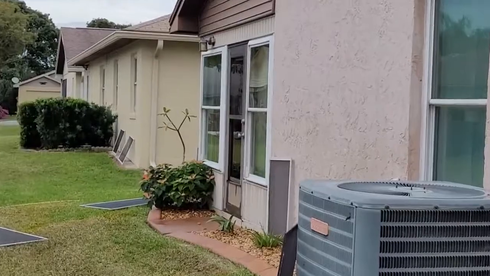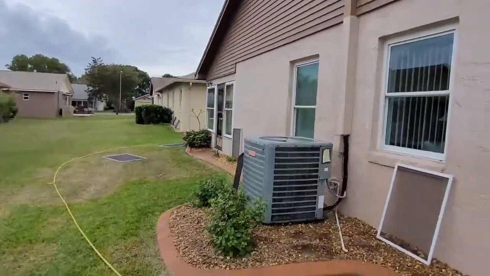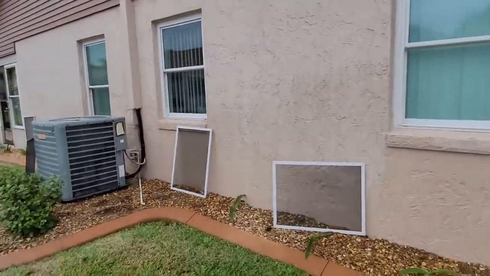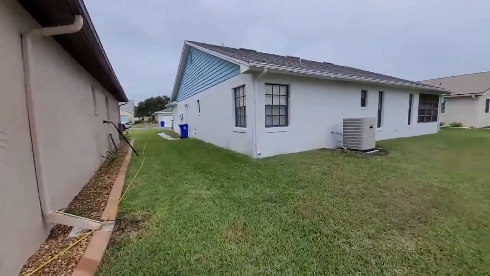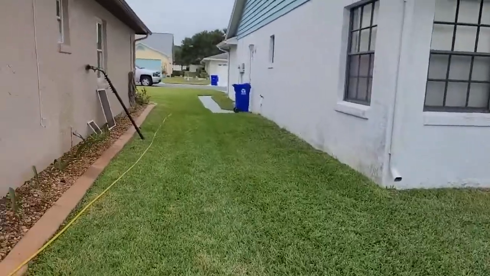Let me just zoom in. Yep, so you can see that one too. So we counted that as well. Because it's double pane, we count those panes.